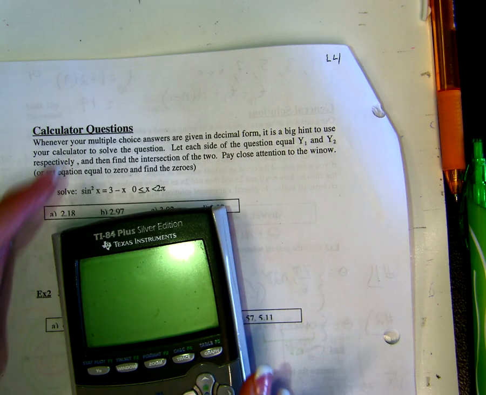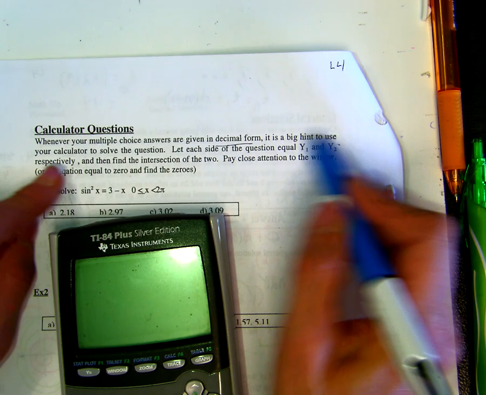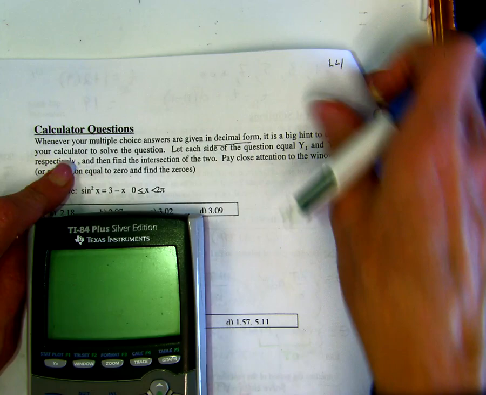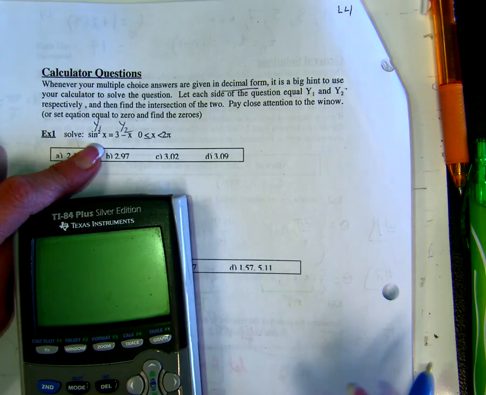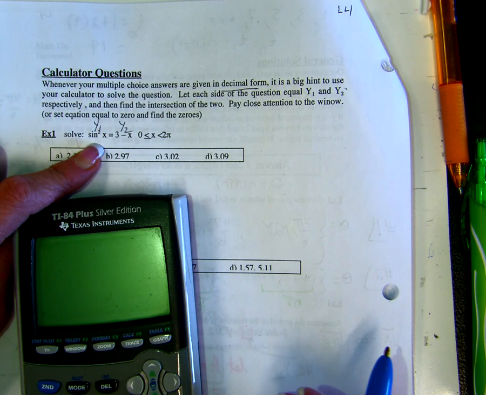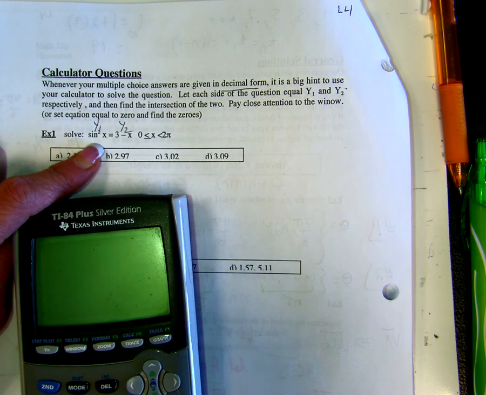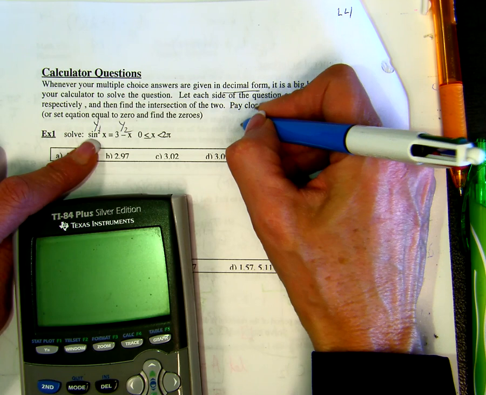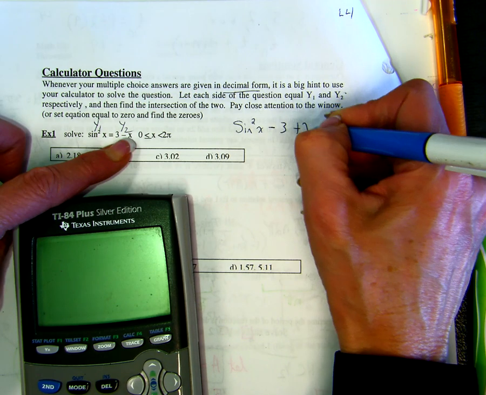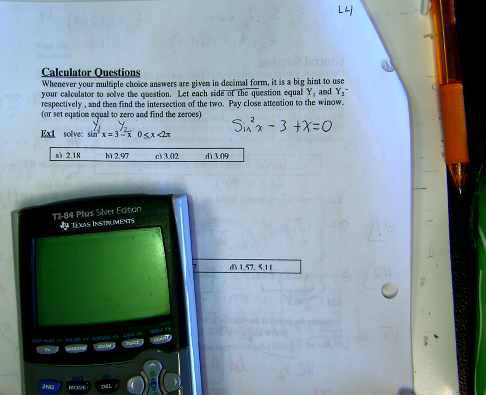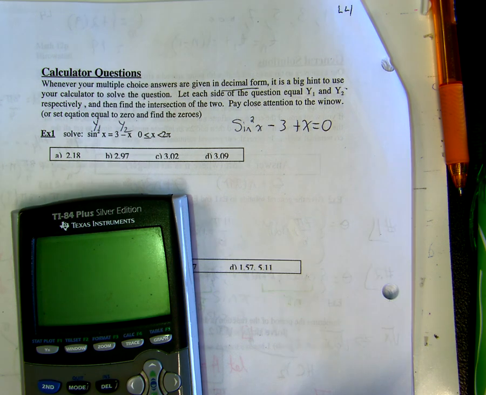Whenever your multiple choice answers are in decimal form, a big hint: just use your calculator to solve it. So we're going to let each side of the equation equal our y1 and our y2, and we're looking for the intersection. Alternately, as we learned in our previous classes, we could also say this: sine squared x minus 3 plus x equals 0. Just move everything to one side. Your choice. I'm going to do this.